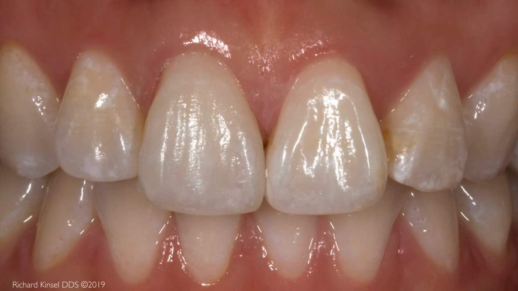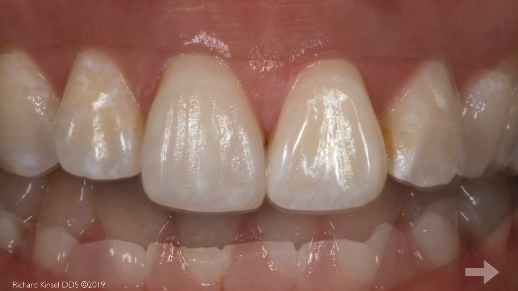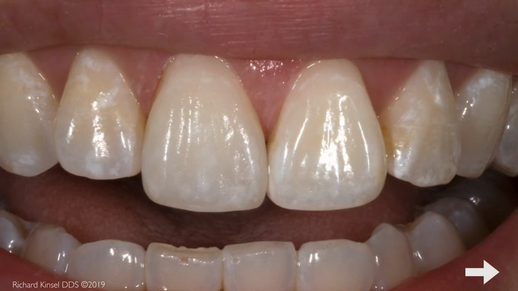The porcelain veneer establishes the proper length and prominence of the natural incisor tooth. The internal colors and translucencies are harmonious with the surrounding teeth.